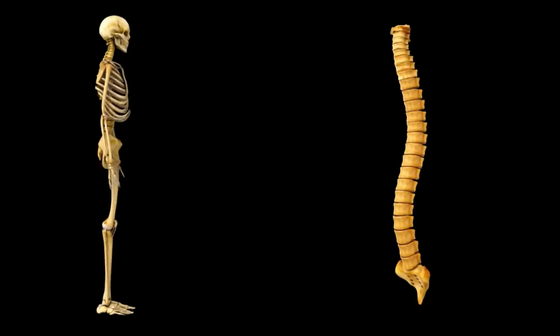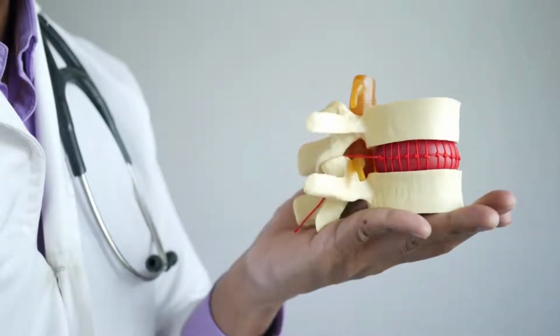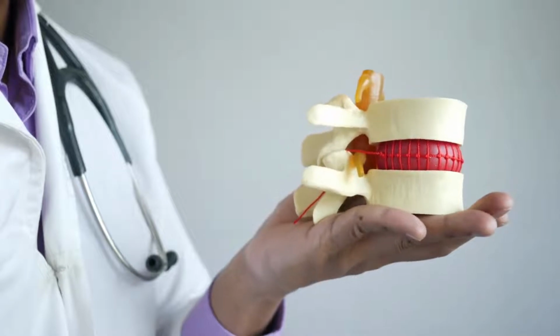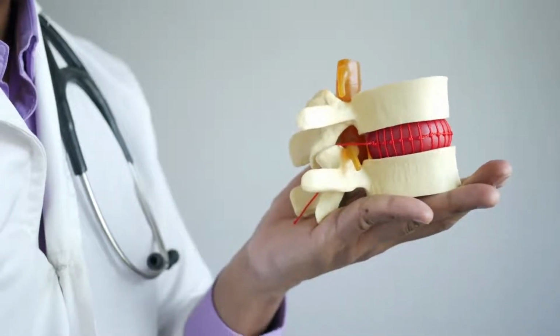In conclusion, spinal cord problems can be caused by a variety of issues, such as injury, infection, or tumor. There are many different types of spinal cord problems, each with its own symptoms and treatments. If you are experiencing any symptoms that could be related to a spinal cord problem, it is important to seek medical attention right away.